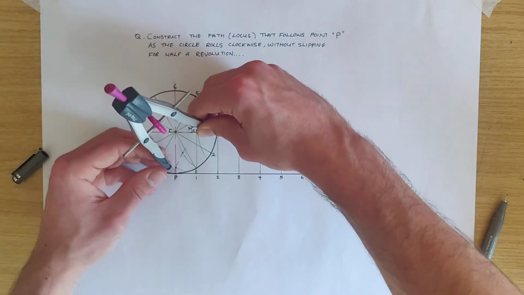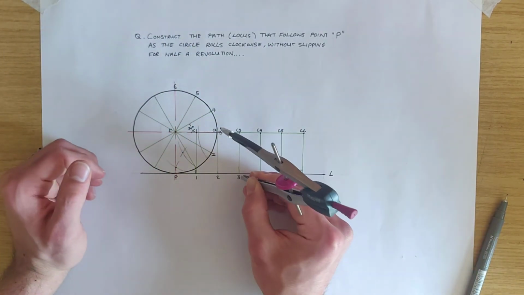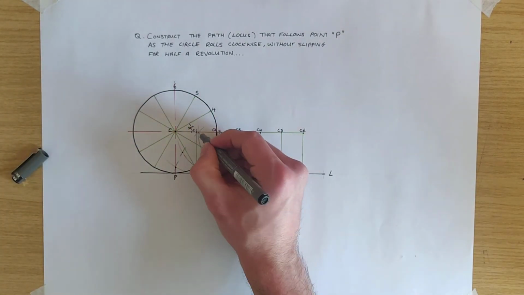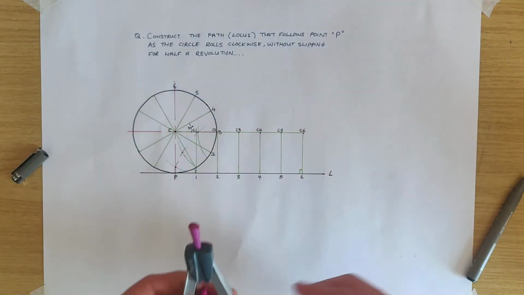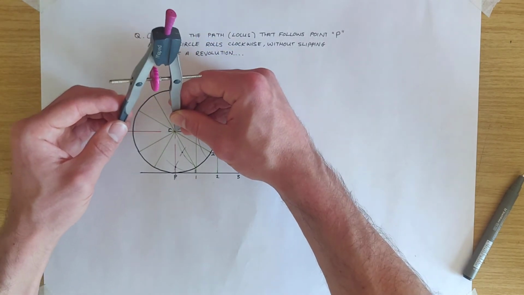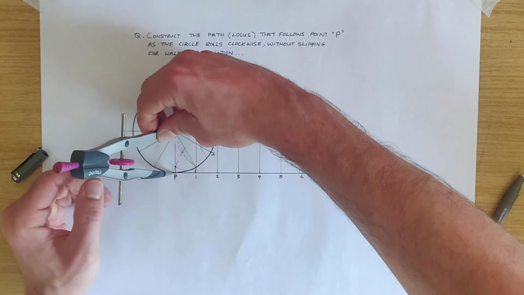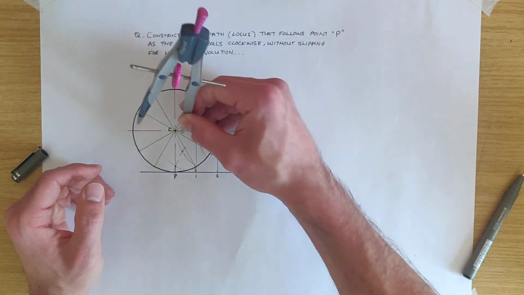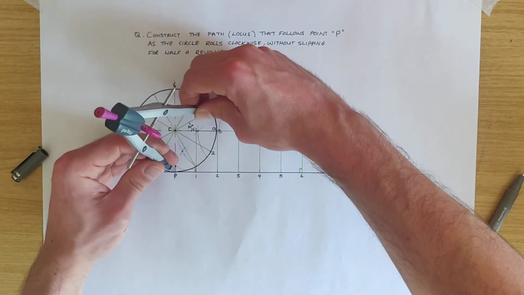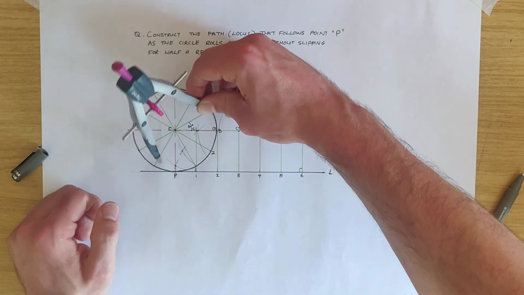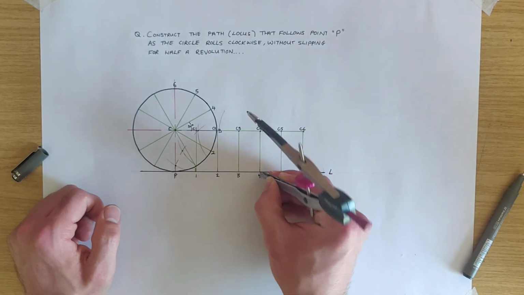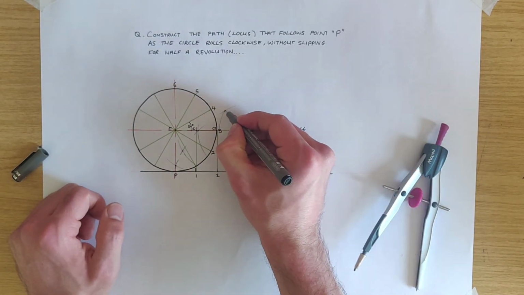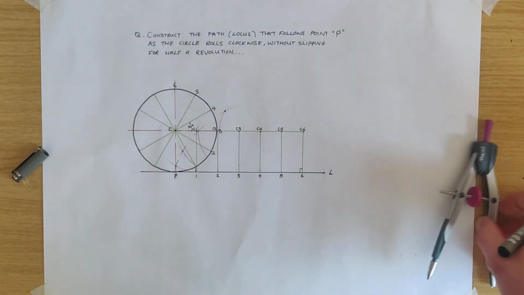Go to 3, out to point P, and 3 on our line. Where the lines intersect, that's another point. And we'll do the fourth one just to be sure. Point P, go to 4, down to P, and bring it over to 4 on the line. Where the lines intersect, like all the other ones have done, is a point on our locus.